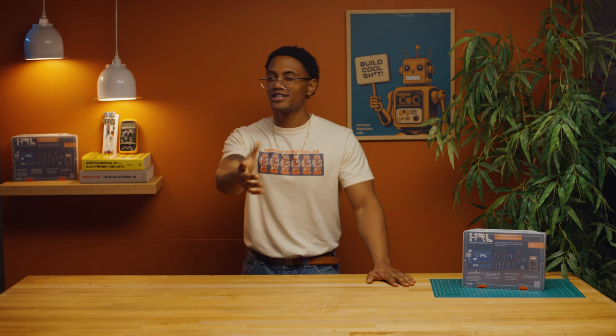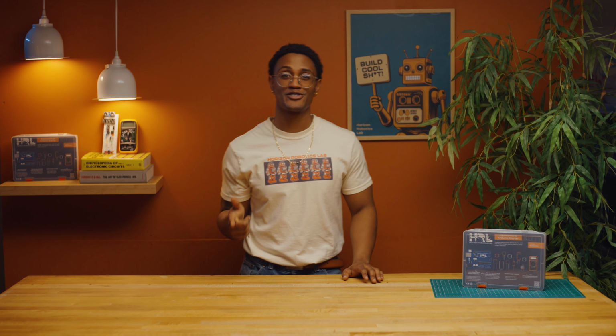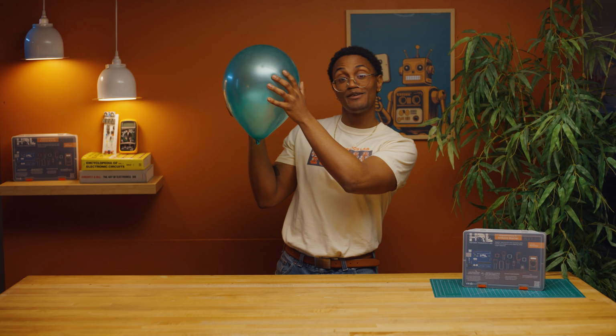Ever rubbed a balloon on your head and noticed your hair standing up? Or seen a balloon stick to a wall? It almost feels like some invisible force is at work, right? Spoiler alert, that invisible force is electric charge. And today, we're covering one of the most intuitive ways to see this force in action with this balloon.